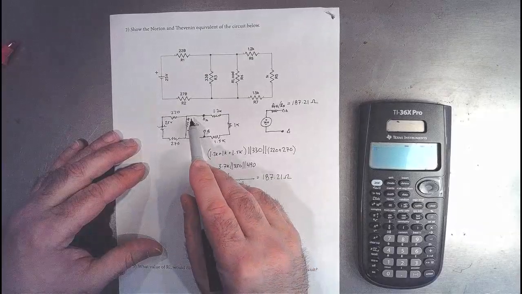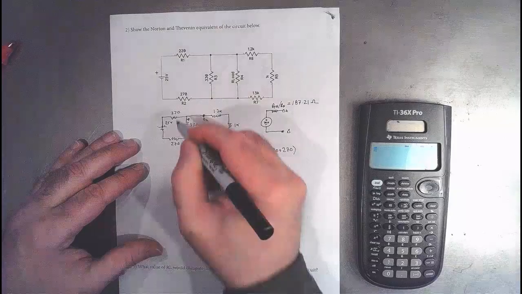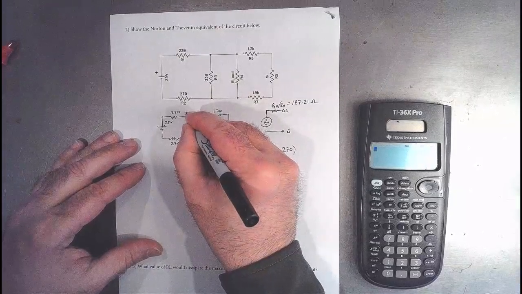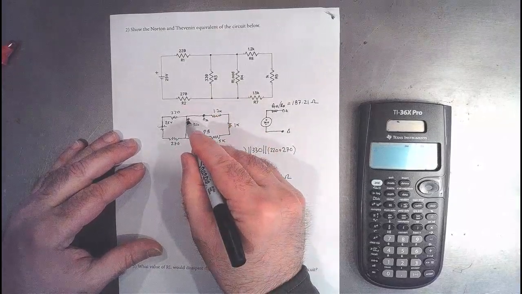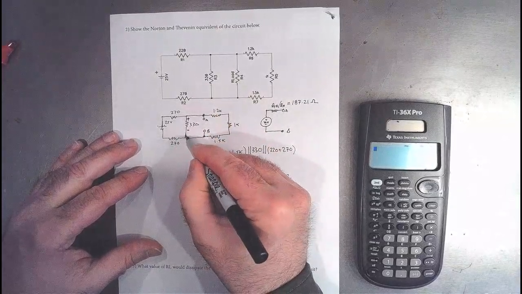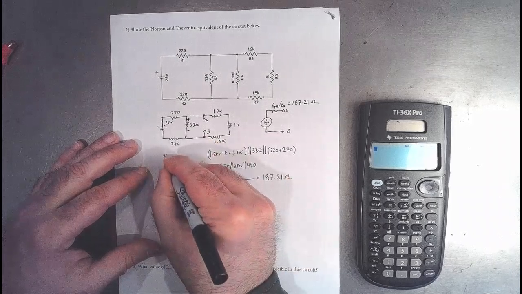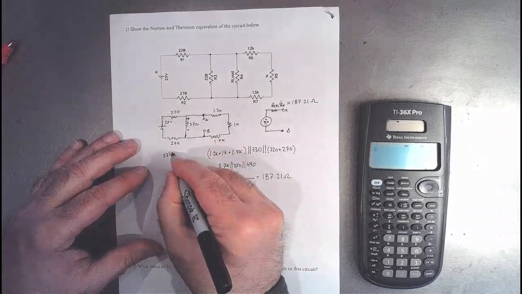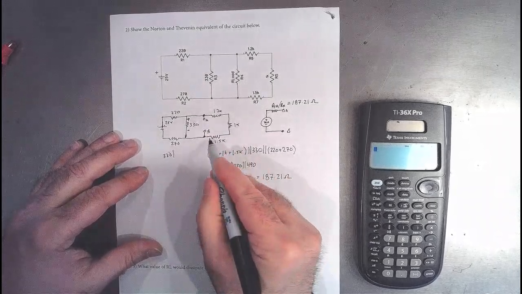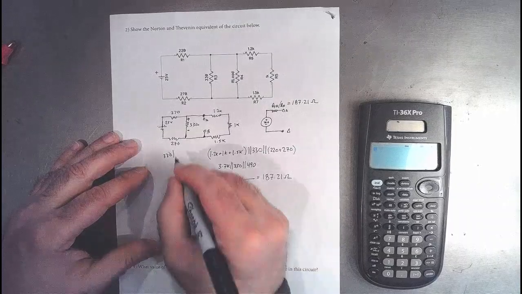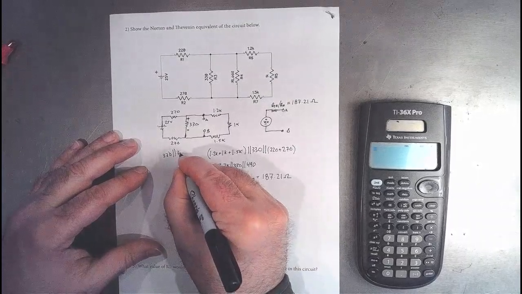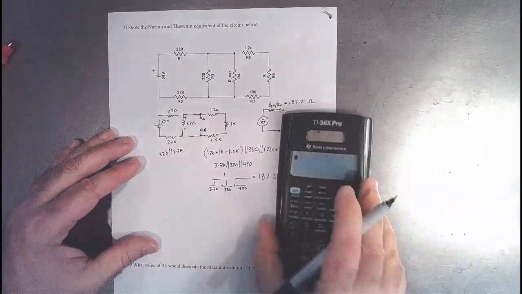I'm going to find the equivalent resistance between here and here. So you can see we've got 330, that's this one, and it's in parallel with these guys right here, which we said was 3.7K.